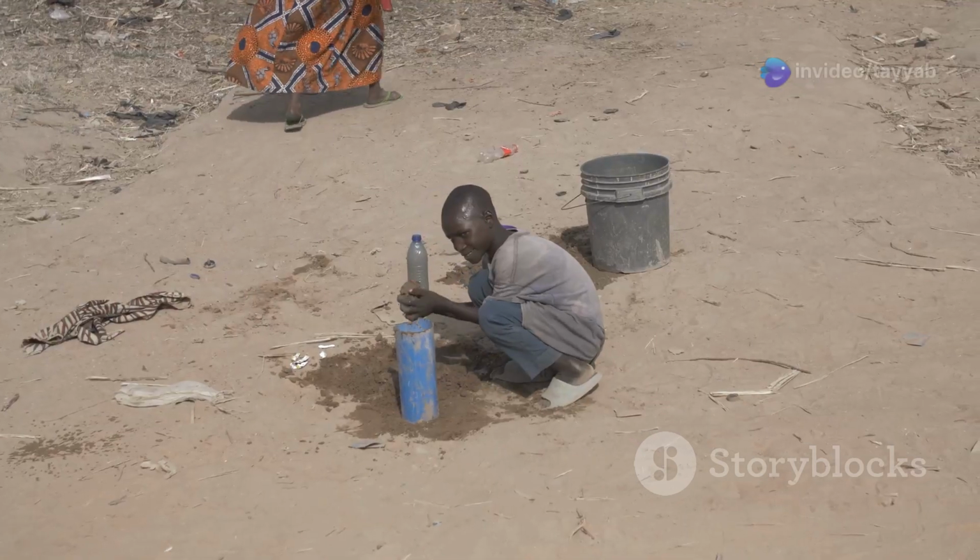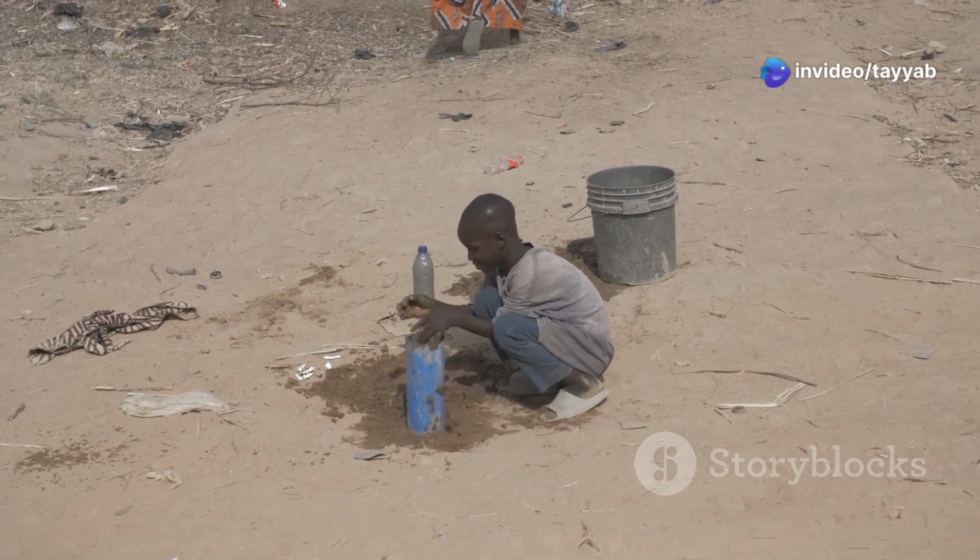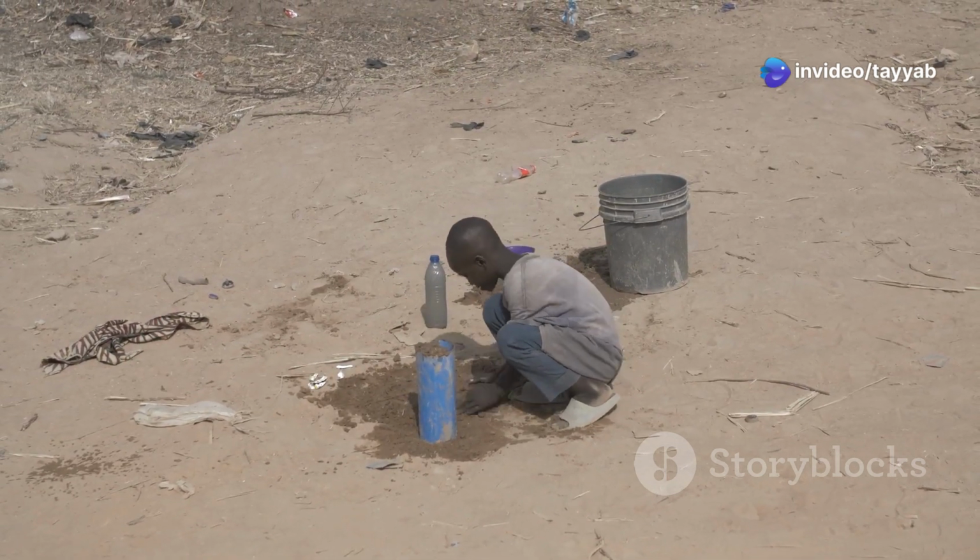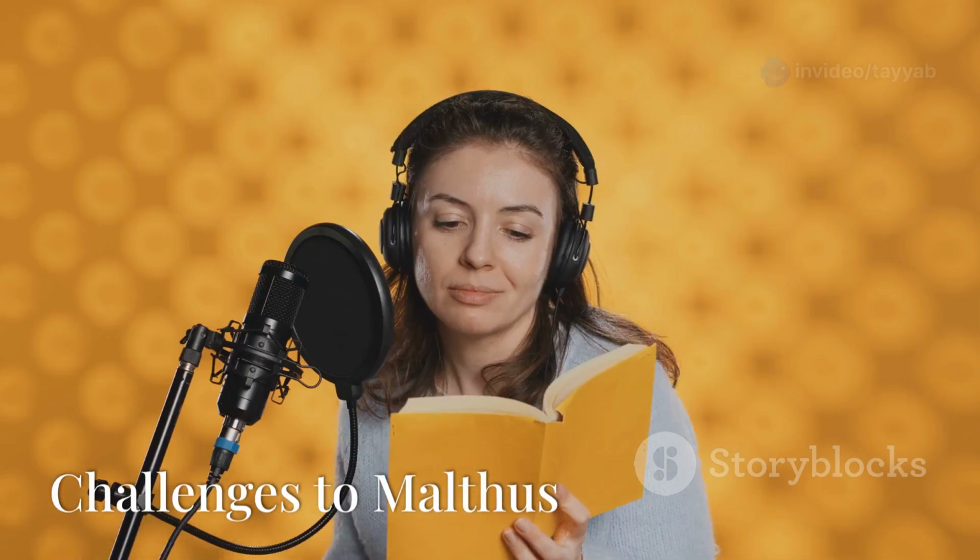Famine, disease, and war, as grim as they are, were, according to Malthus, nature's way of restoring balance when preventative checks failed.